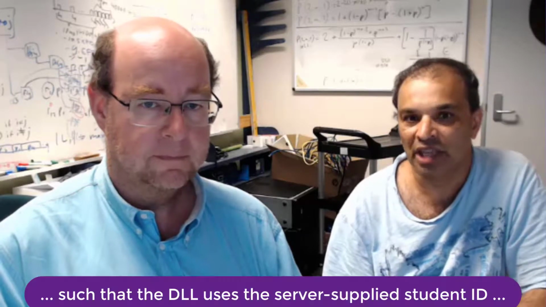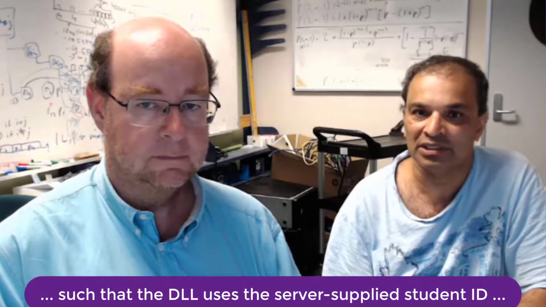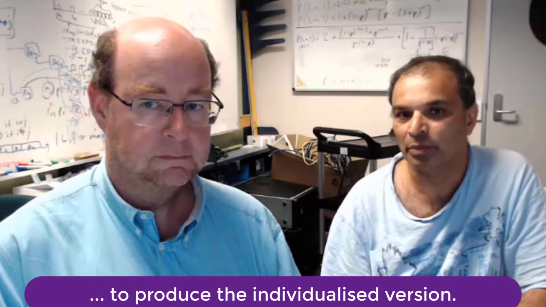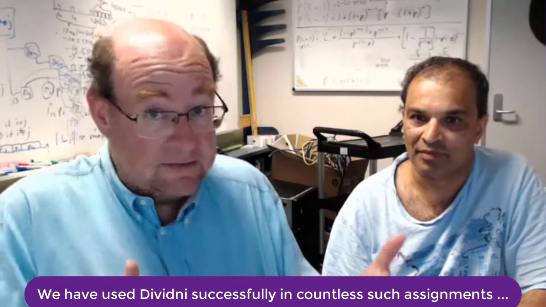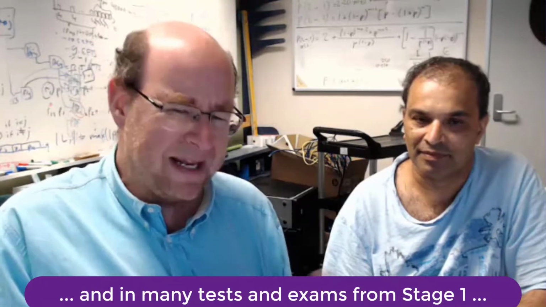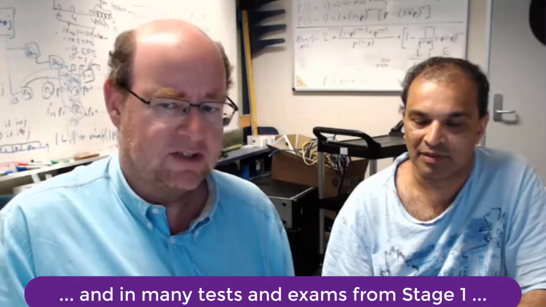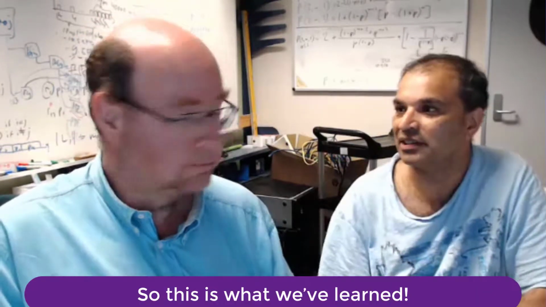For homework assignments, we can also serve the HTML via a web server, such that the DLL uses the server-supplied student ID to produce the individualized version. We have used Dividni successfully in countless such assignments and in many tests and exams from Stage 1 to Stage 3 over the last couple of years. So, this is what we have learned.